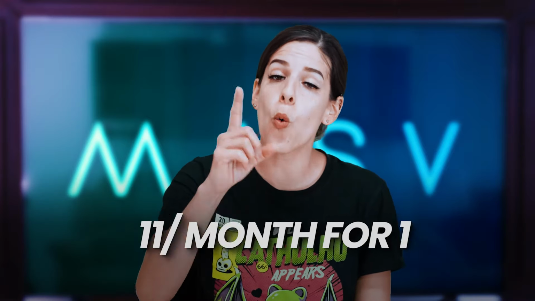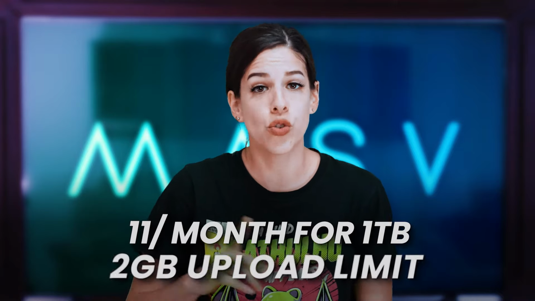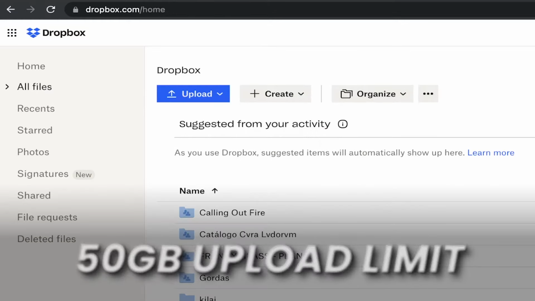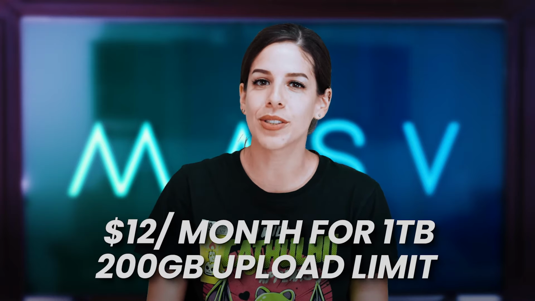Dropbox lets you store 1 terabyte for $11 a month, but that's just storage. To transfer, it's 2 gigabytes. Actually, Dropbox doesn't advertise it as much, but their max upload limit over the browser is 50 gigabytes, regardless of your plan. With Transfer Pro for $12 a month, it's the same: 1 terabyte of storage, but 200 gigabyte limit per upload.